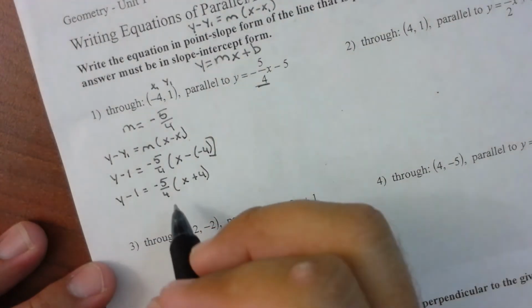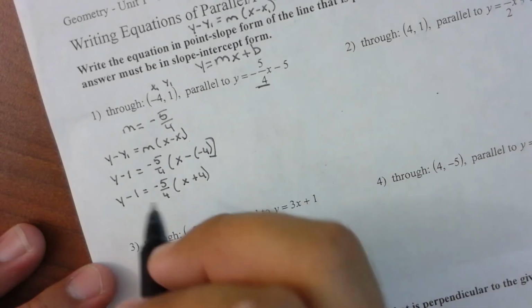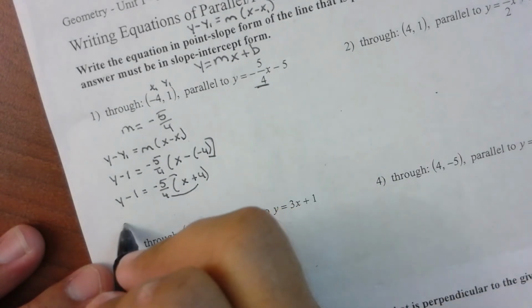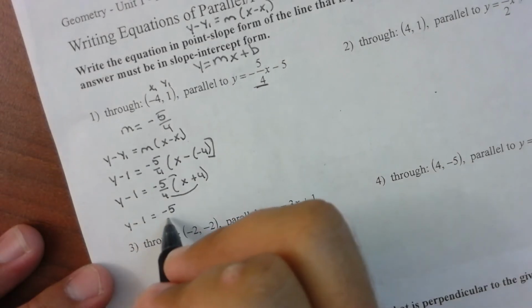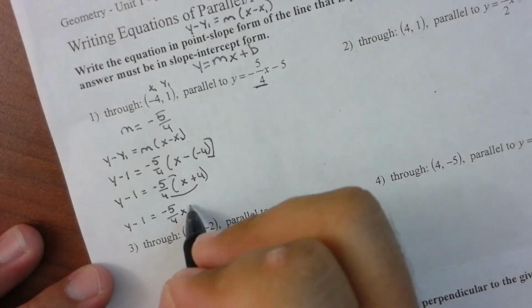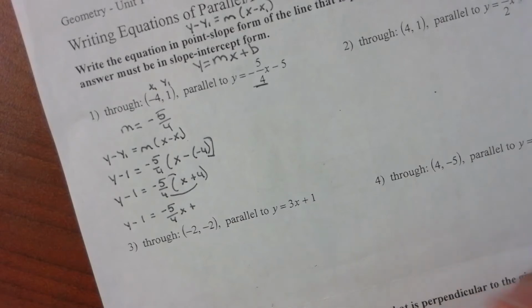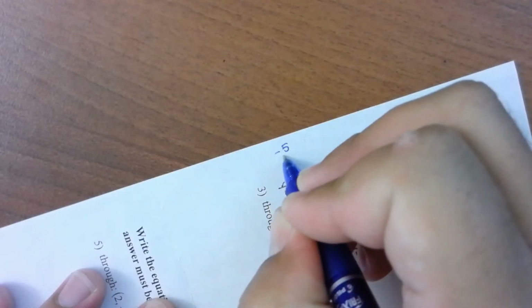So this is actually a negative 5. My last step, I have y minus 1 equals negative 5/4 x minus 5. The last thing I need to do is add 1. Do I add 1 to the negative 5/4 x? No. Why? They're not like terms. So what's negative 5 plus 1?